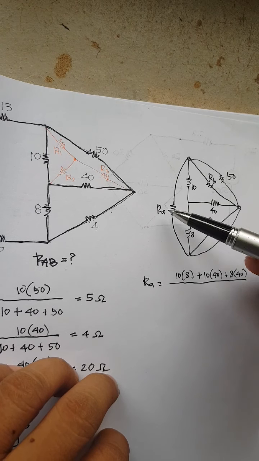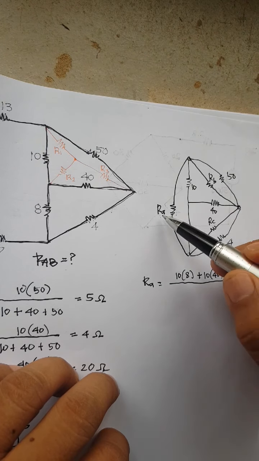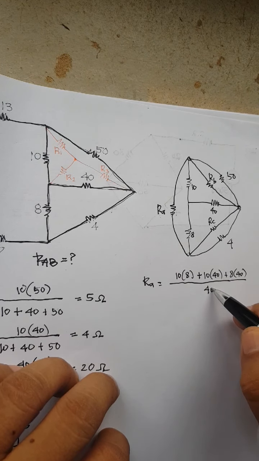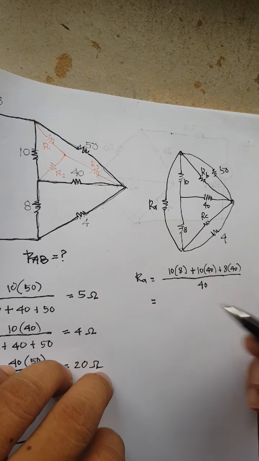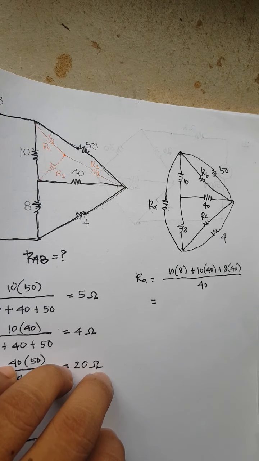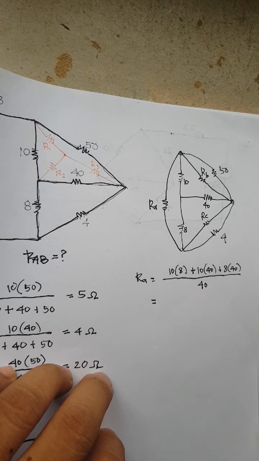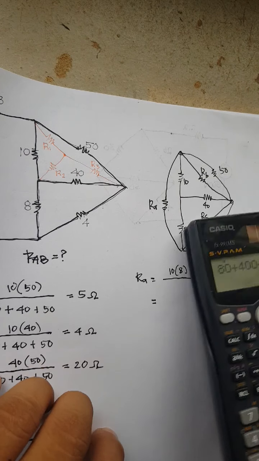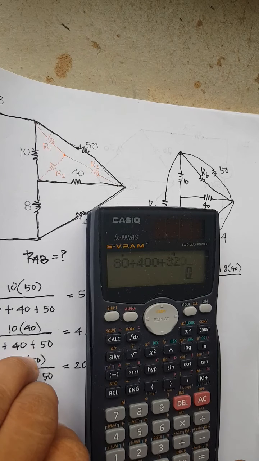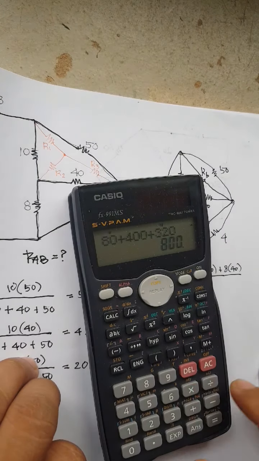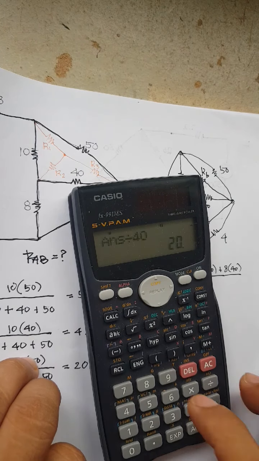And then if we are going to get RA, so we just identify the opposite resistance, which is 40. So the answer therefore is, this is 80 and this is 400 and this is 320. So 80 plus 400 plus 320, and the answer is 800. 800 divided by 40, 20.